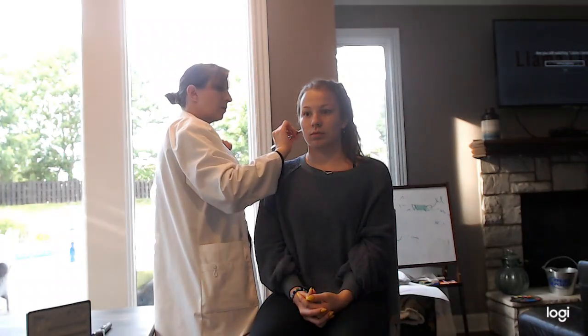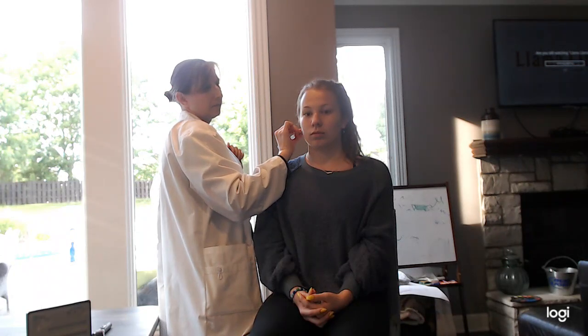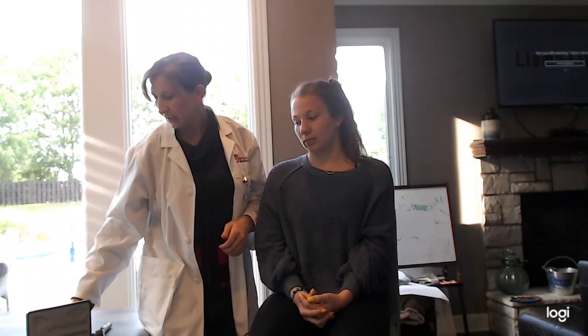And then we do the Rinne test, where we're checking the bone and air conduction. Let me know when you stop hearing that. Stopped. And can you still hear it? Yes. And we would do this bilaterally on both sides. And it's just telling us that air is conducting better than bone, so she's hearing that still.